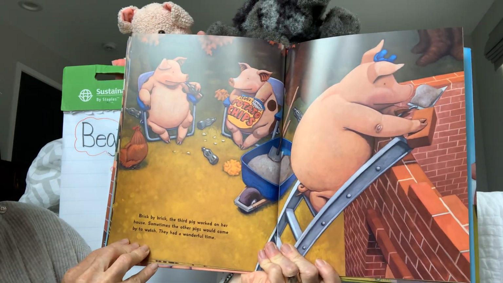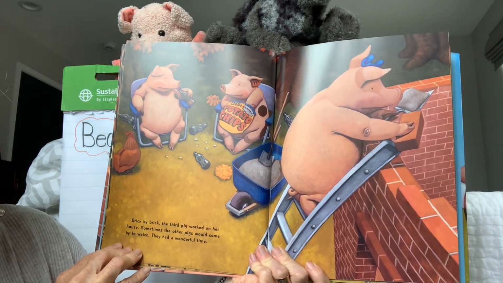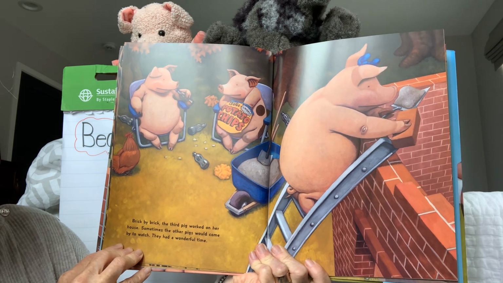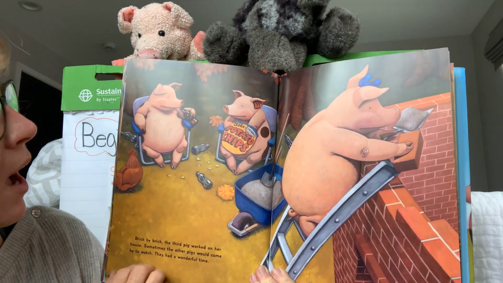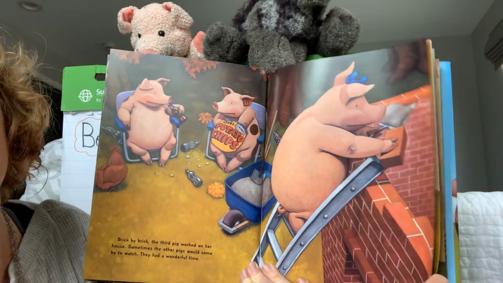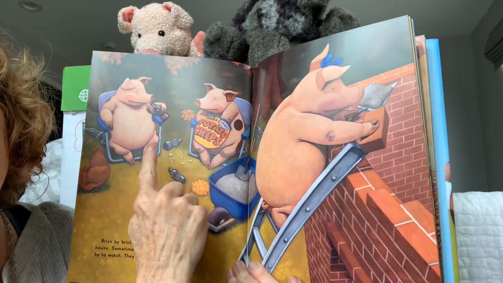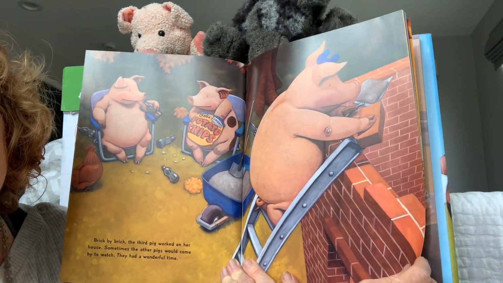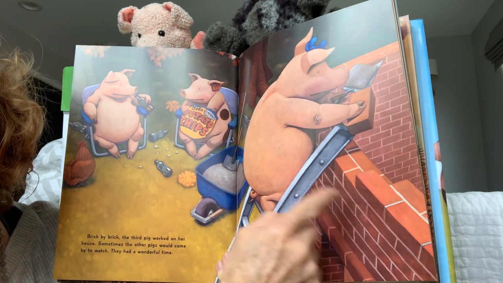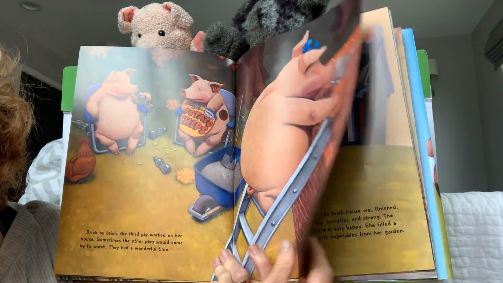Brick by brick, the third pig worked on her house. Sometimes the other pigs would come by to watch. They had a wonderful time. Look, they're sitting, eating their chips and drinking their soda. And the other pig is working really hard, built a good house.